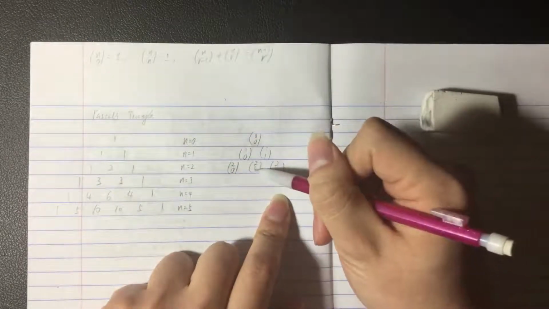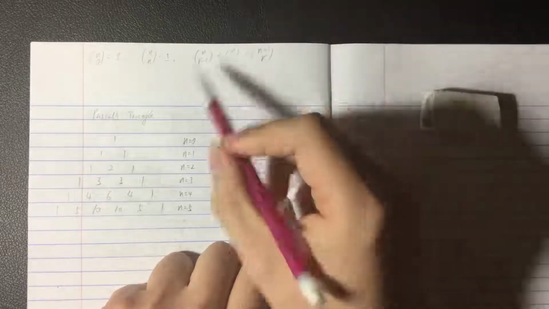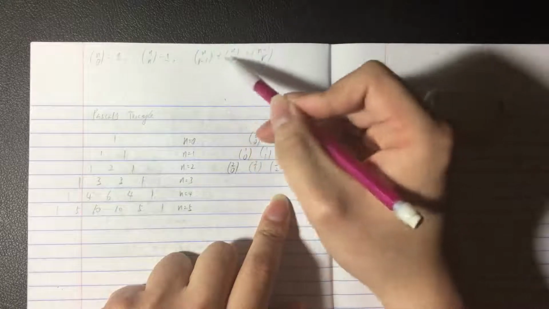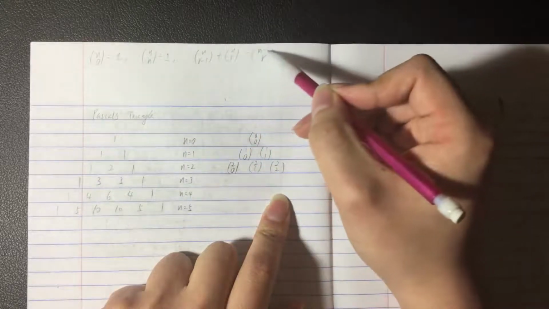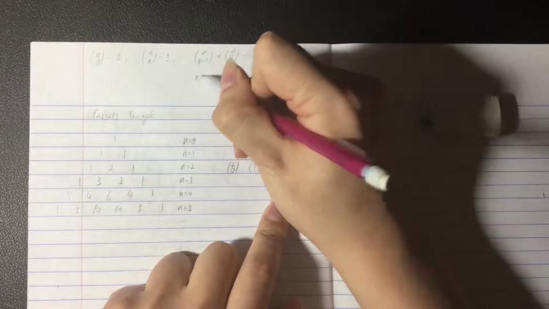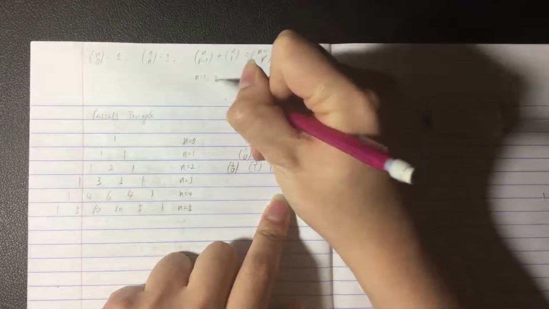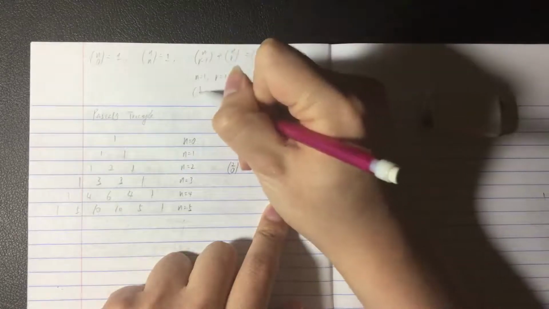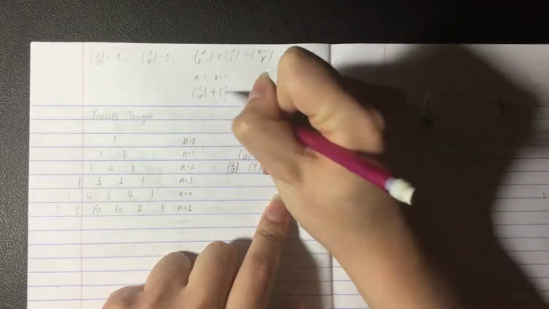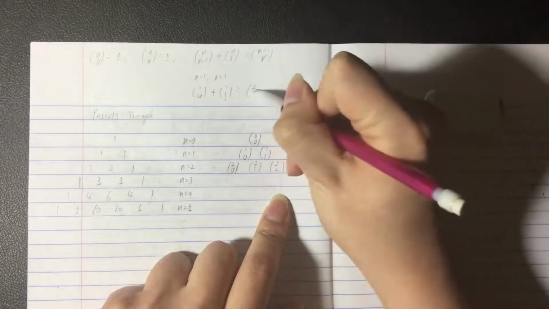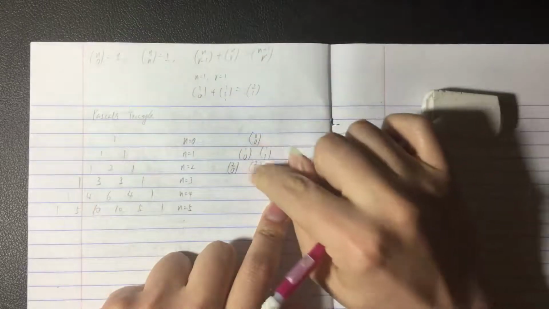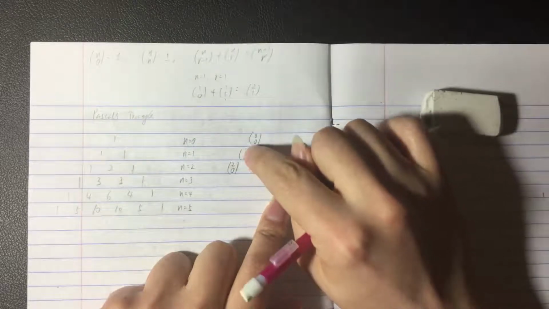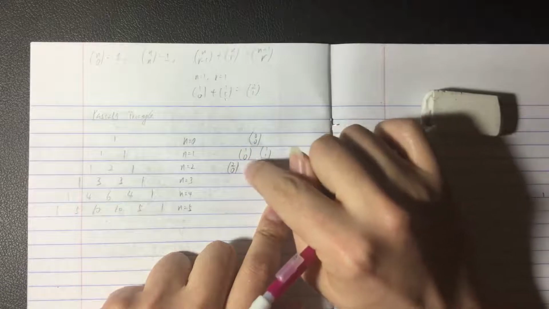And the reason I can put 2 choose 1 here is because of this theorem: n choose r minus 1 plus n choose r is n plus 1 choose r. If I set n equal to 1, r equal to 1, I have 1 choose 0 plus 1 choose 1 equal to 2 choose 1. That's why I'm allowed to add 1 choose 0 and 1 choose 1 to get 2 choose 1 in the middle.